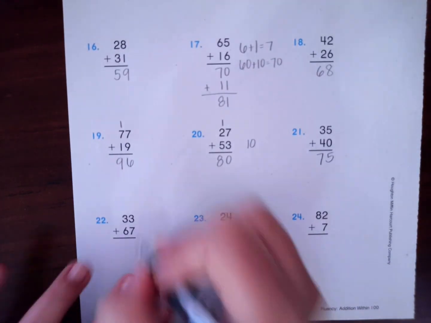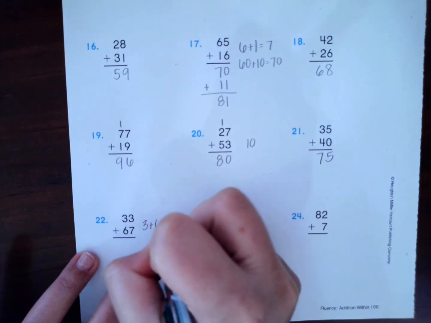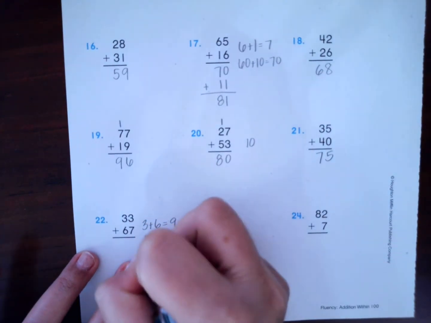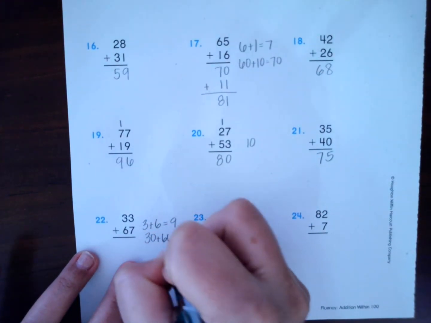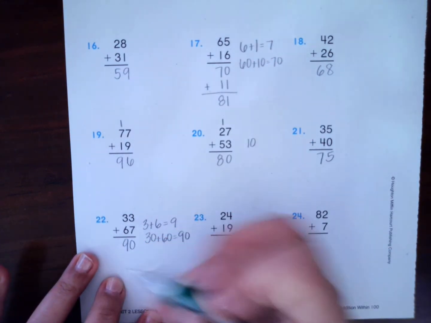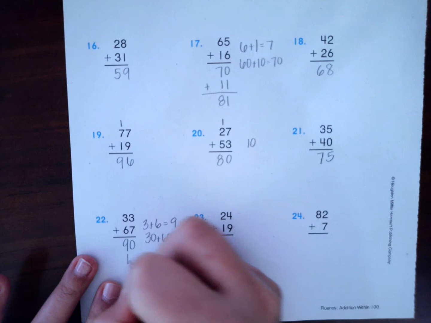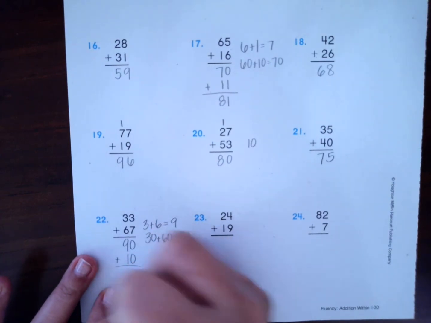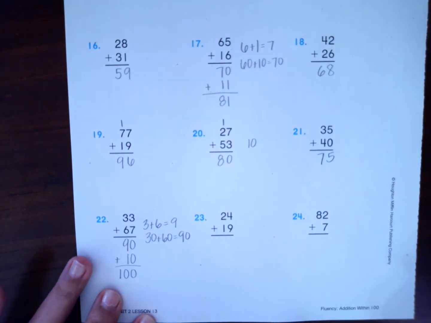Number 22, I'll do show all totals again. So I have 6 plus 3, which is 9, so 30 plus 60 equals 90. And then I have 3 plus 7, which is 10. I can add those together to get 100.